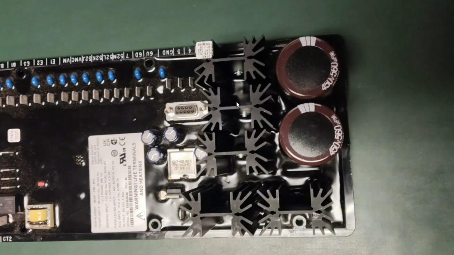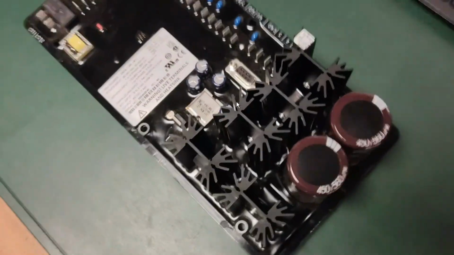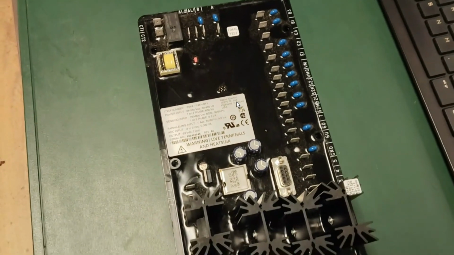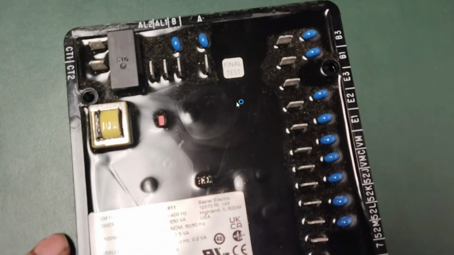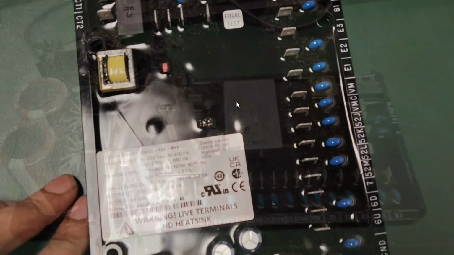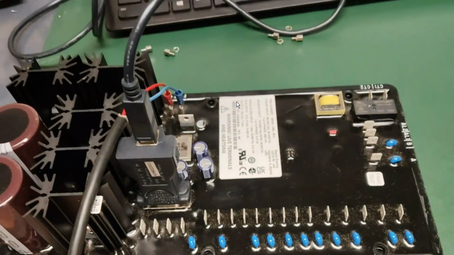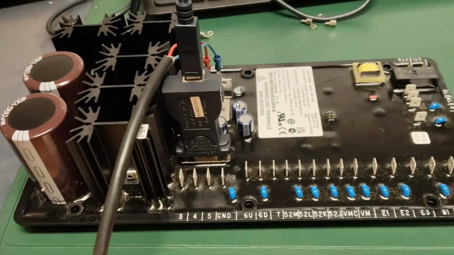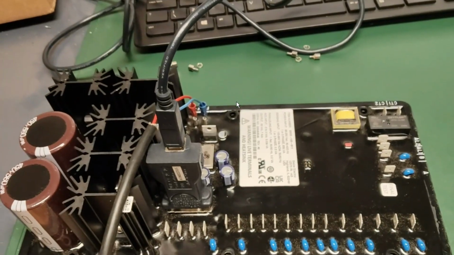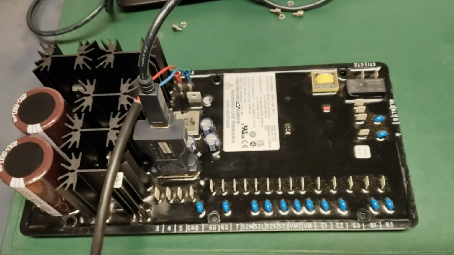I am Abhishek Kumar. In this video, I am going to talk about how to do the programming of an AVR, how to replace a defective AVR, and how to install the new AVR. I will show you each and everything and share the complete process: how to do the programming, retrieve the data from the old defective AVR, and upload the data into the new AVR. So stay tuned in this video.